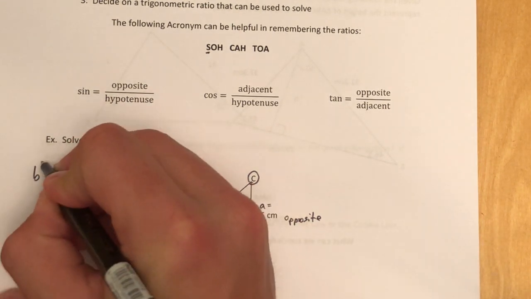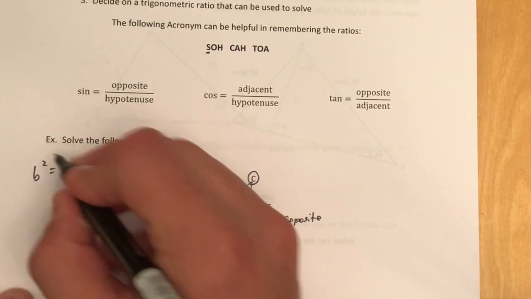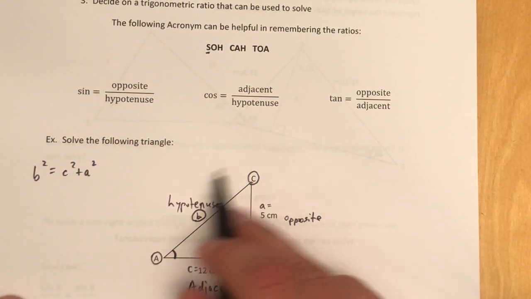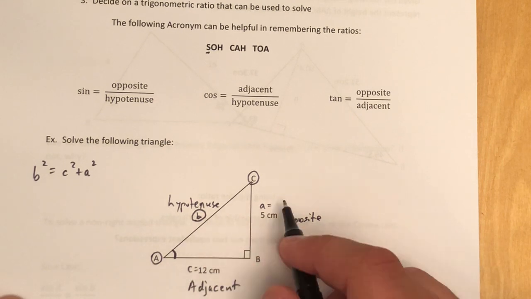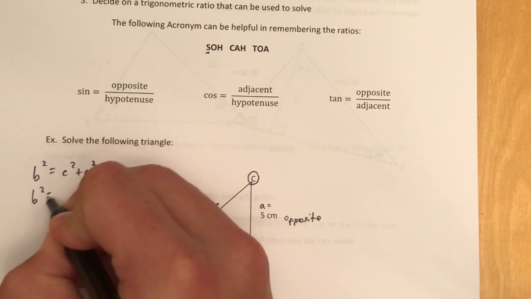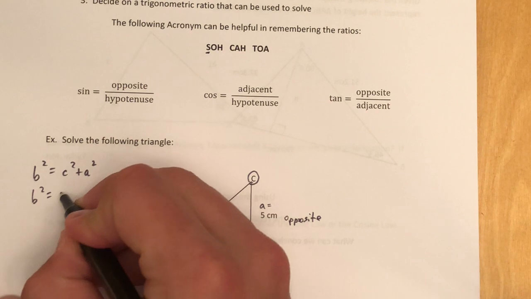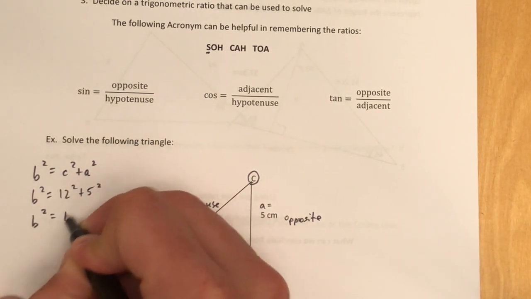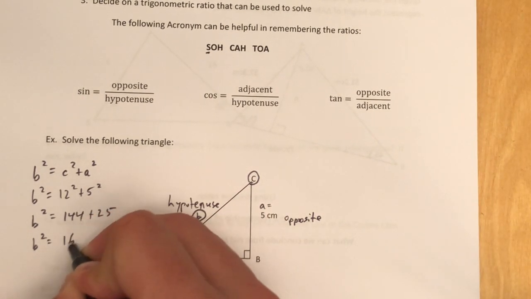So we're going to go, in this case, the longest side squared is equal to the other two sides squared. It's only based on what the triangle is giving us. So it's the longest side squared is equal to the sum of the other two sides squared. So we can now plug in our values. c squared is 12 squared and a squared is 5 squared. So 12 squared plus 5 squared. If you punch this on a calculator, you'll have 144 plus 25, which is 169.